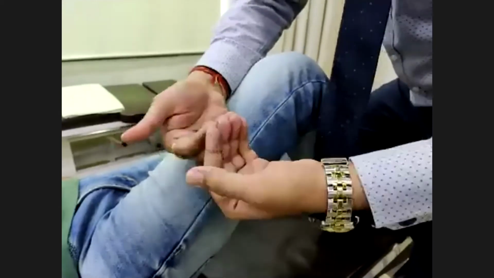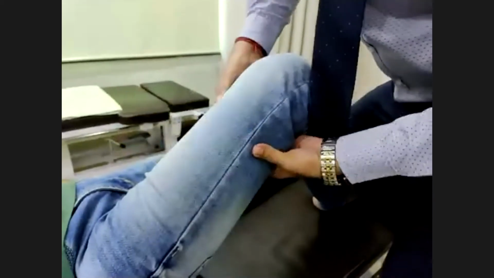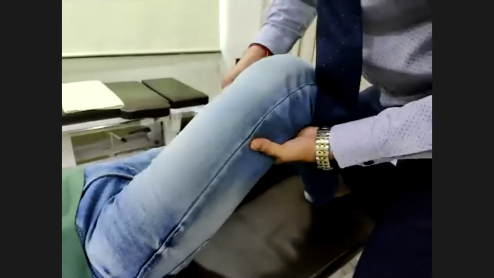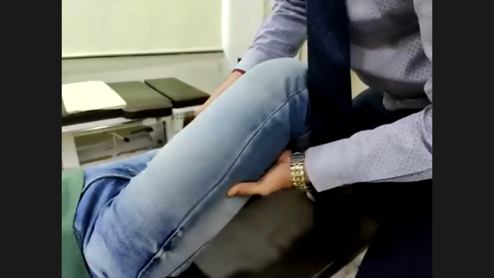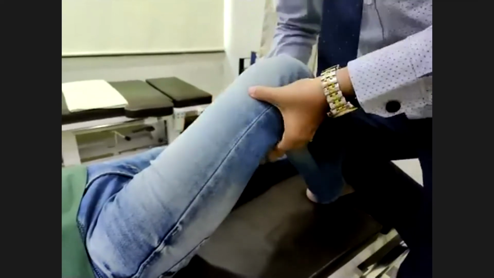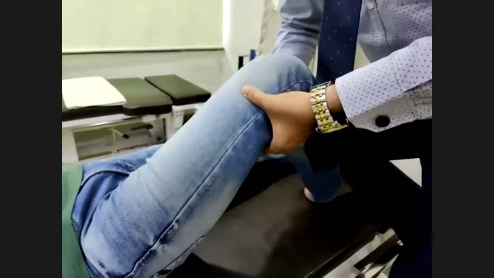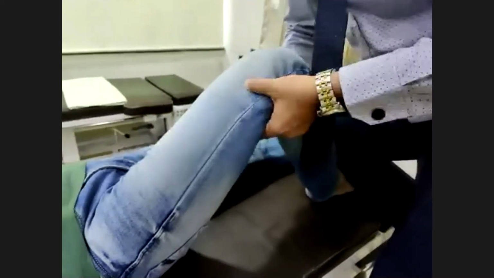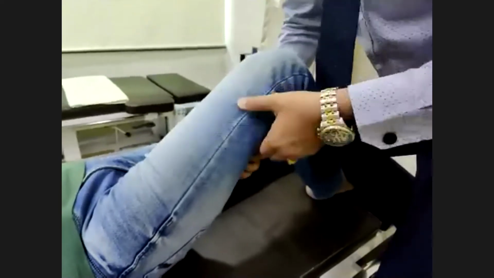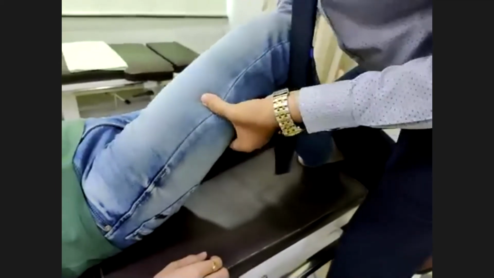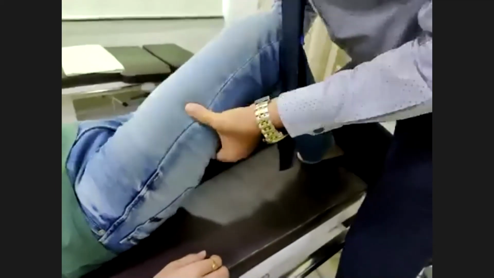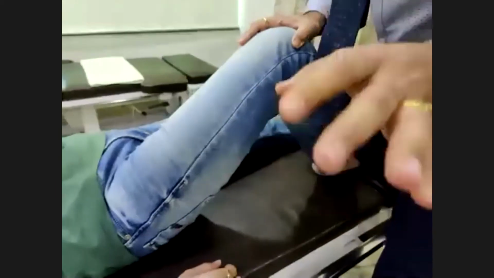Only proximal and normal, 3 times each. Again, proximal. And lateral hamstring again. It may seem I'm going distal, but I'm not. I'm just pressing it upward. Proximal, normal, like that. I hope it's okay with you.